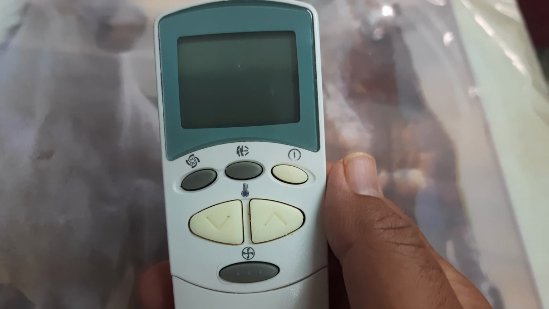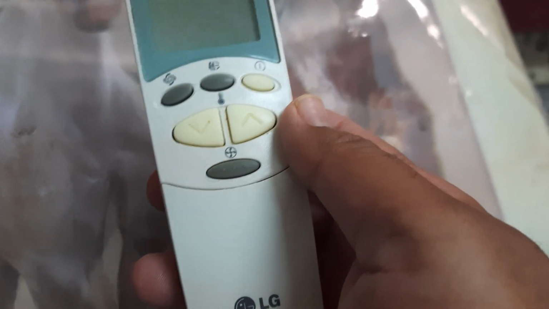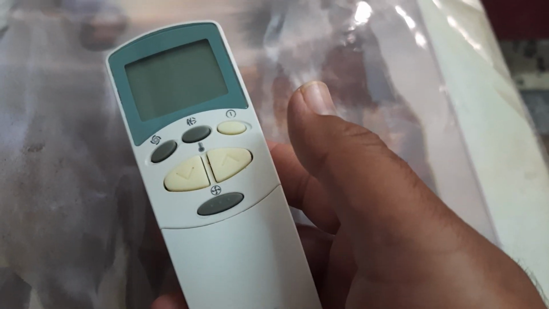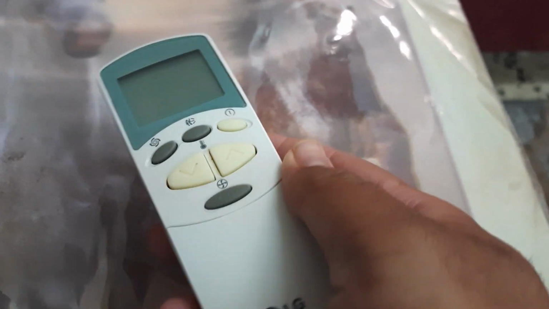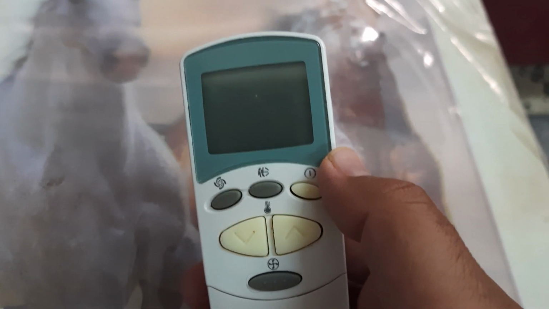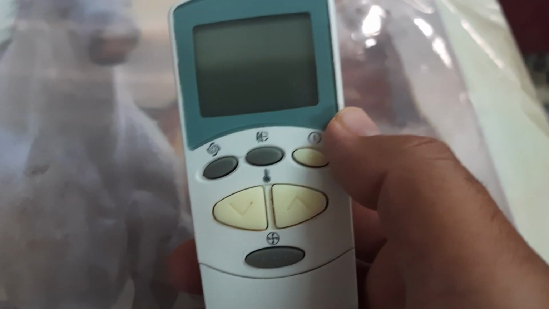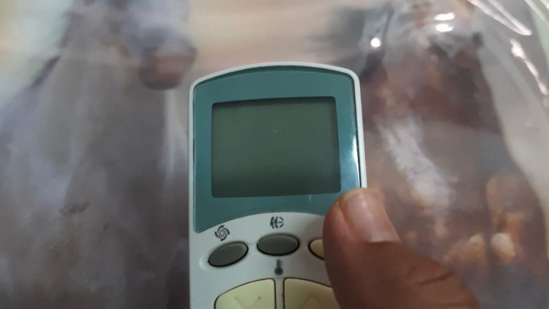Today our topic is about the LG Split AC remote. This is our LG Split AC remote. Last time we made a video on the LG Split AC remote, how to change our AC from heat mode to cold mode. Today we discuss in this remote how to increase or decrease our fan speed, or how we will run this in auto mode.